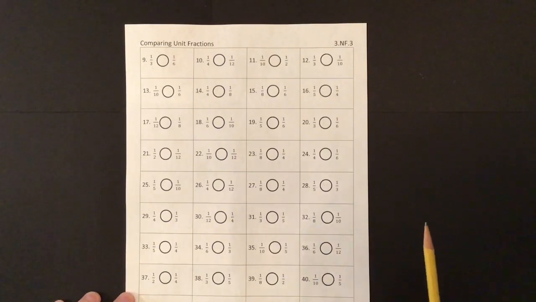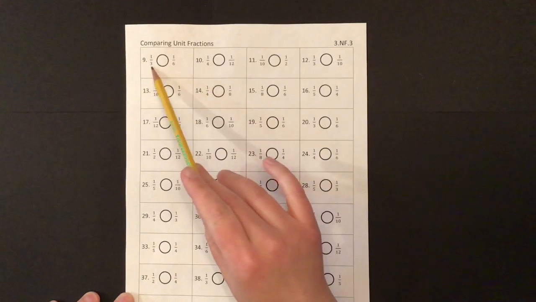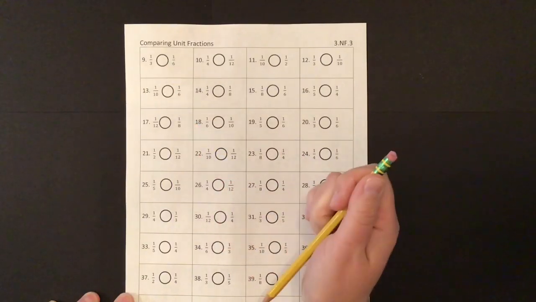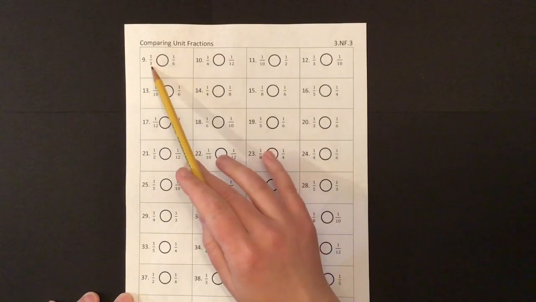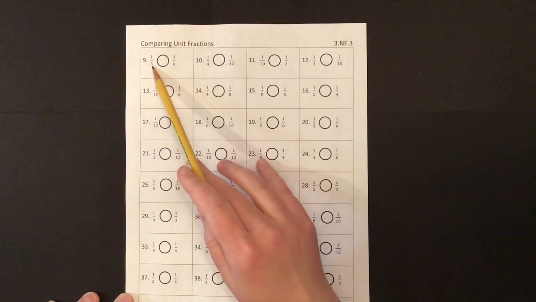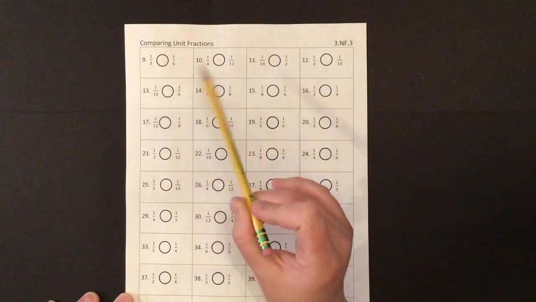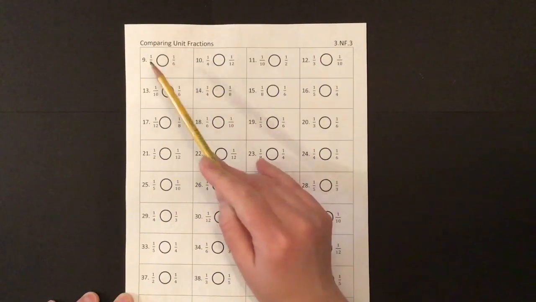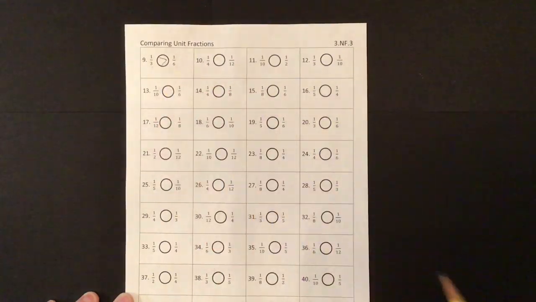So when I look at this, I look at 1/3 compared to 1/6, and I look at the denominators. The denominators tell me the sizes of the pieces. So when I see a 3, I know that my whole is divided into 3 pieces. Those are going to be pretty big pieces compared to sixths because the whole is split up into 6 pieces. So sixths will be smaller than thirds. So I know that 1/3 is greater than 1/6.